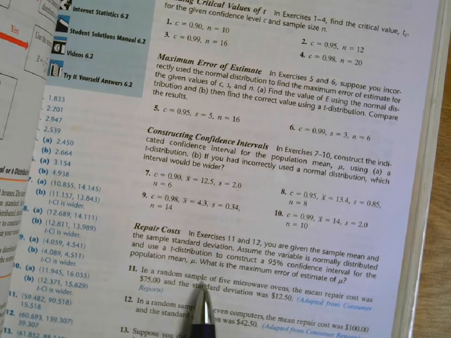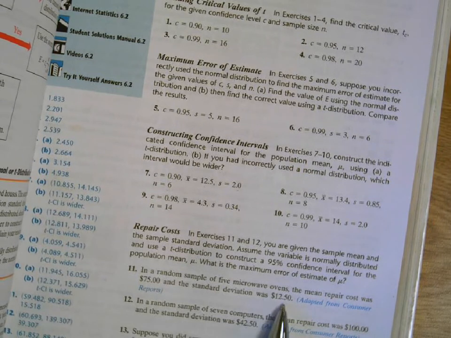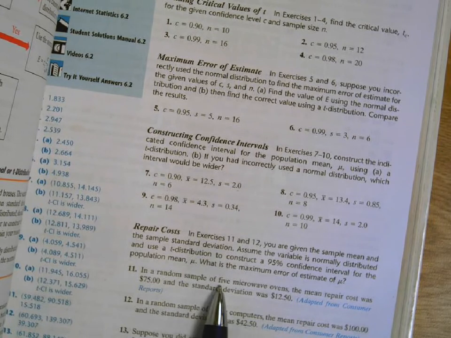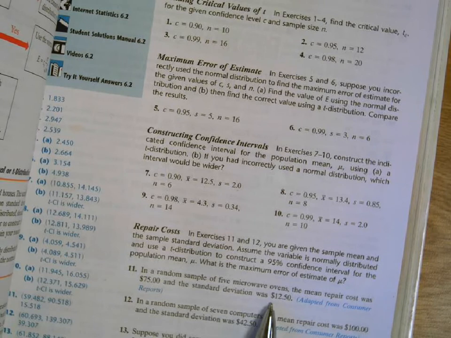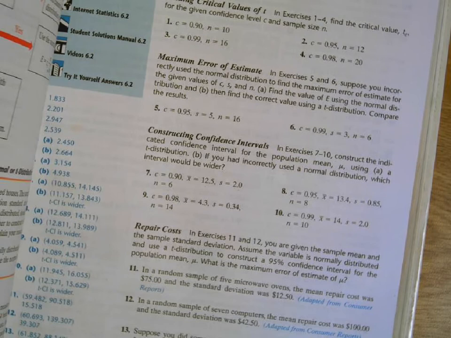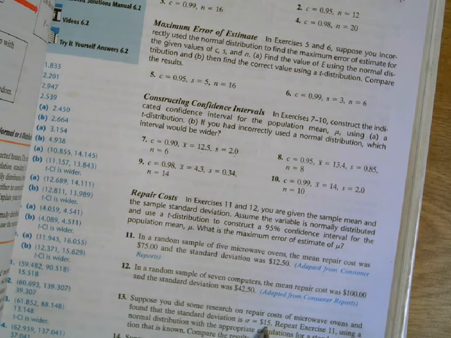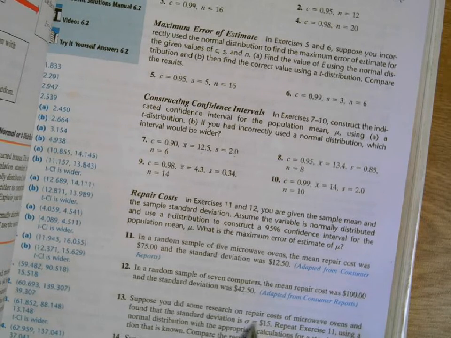Number 11. In a random sample of 5 microwave ovens, the mean repair cost was $75 and the standard deviation was $12.50. This $12.50 is referring back to this sample of 5, agree? So that would make this an S. So that's a small sample and they tell you it's all normal, so that would be a T problem. But now on 13, suppose you did some research on the repair cost of microwave ovens and found that the standard deviation, sigma, was $15. Now you're going to use Z, and when you calculate big E, you're going to use the 15.